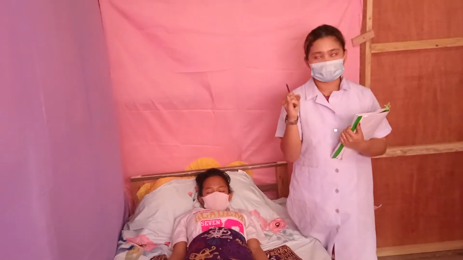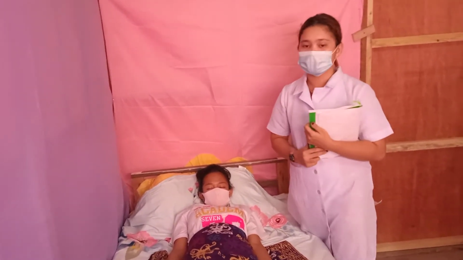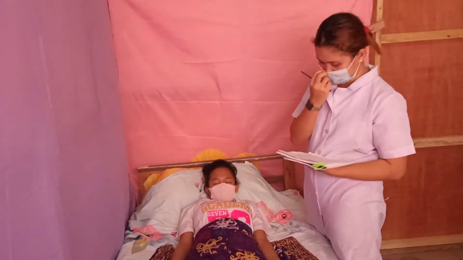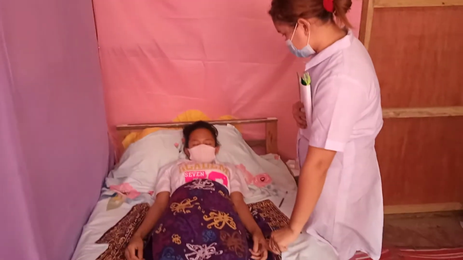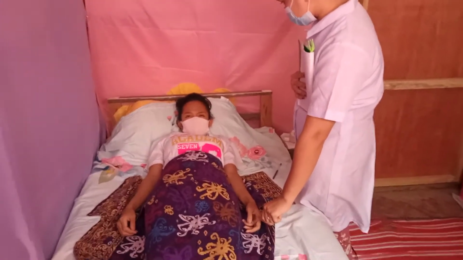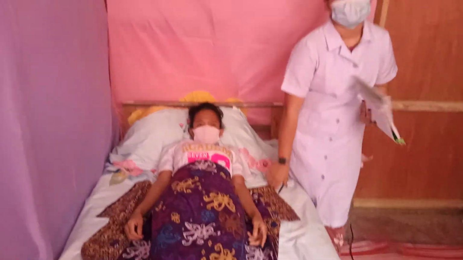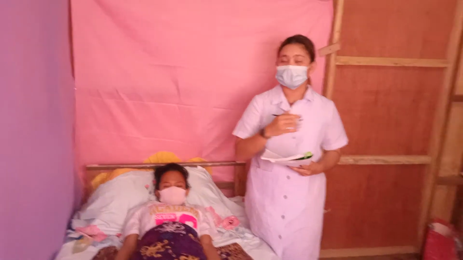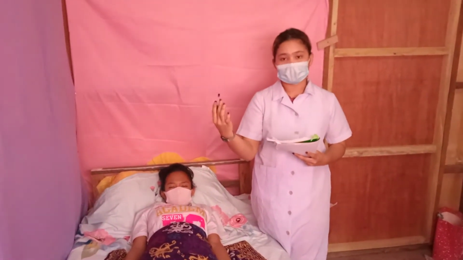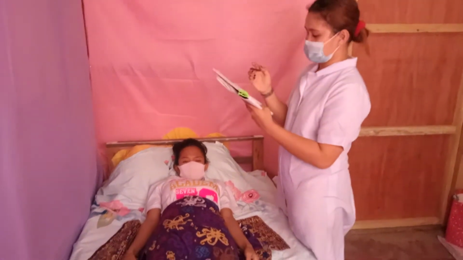Example, applying pressure on the nail bed of the finger for 10 seconds. If the patient opens their eyes in response to pressure on the nail bed of the finger, score 2 points and you should move on to assessing verbal response.